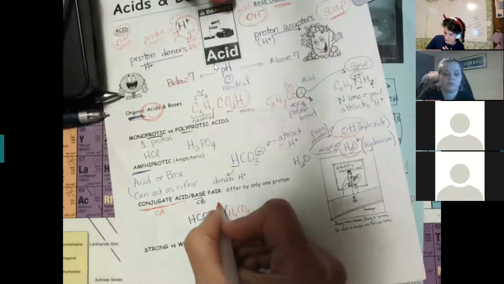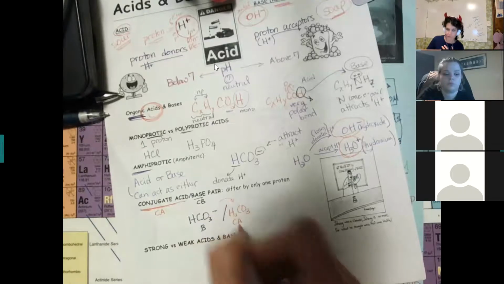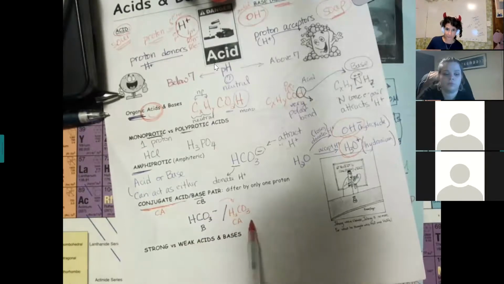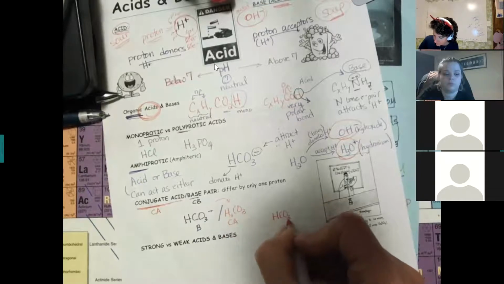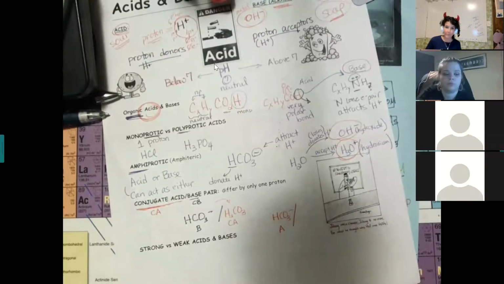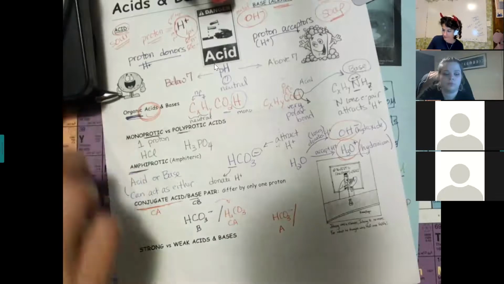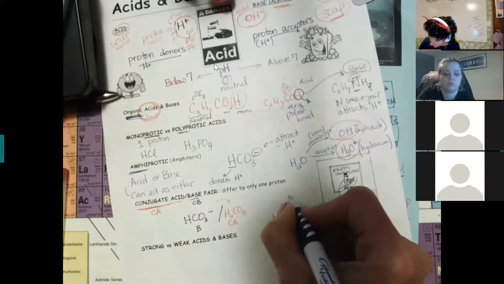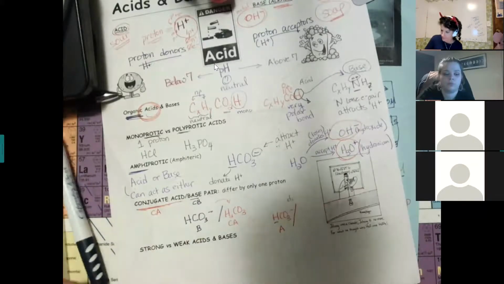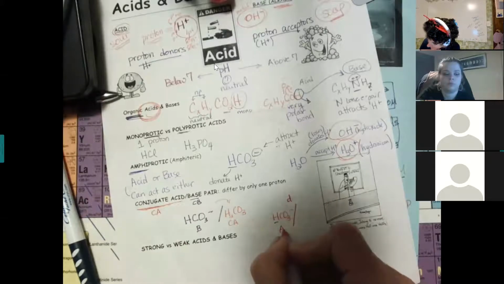So it gains a hydrogen to become its partner. So these are always, a base becomes a conjugate acid. The opposite would be if HCO3 is acting as an acid. And again, when we do the next page and as you do your homework, this is a lot of words and the words will start making sense more with practice. In this case, it donates. Acid donates the hydrogen.